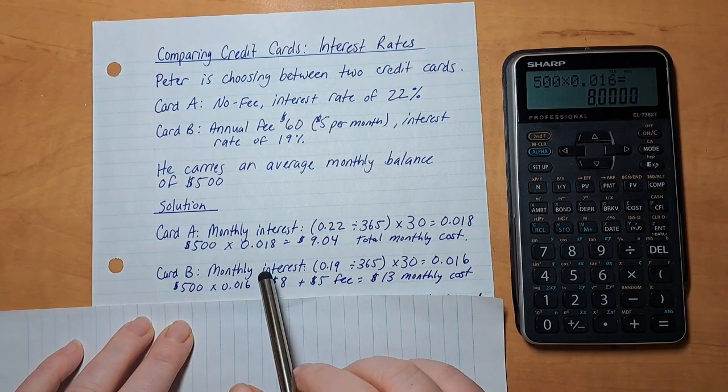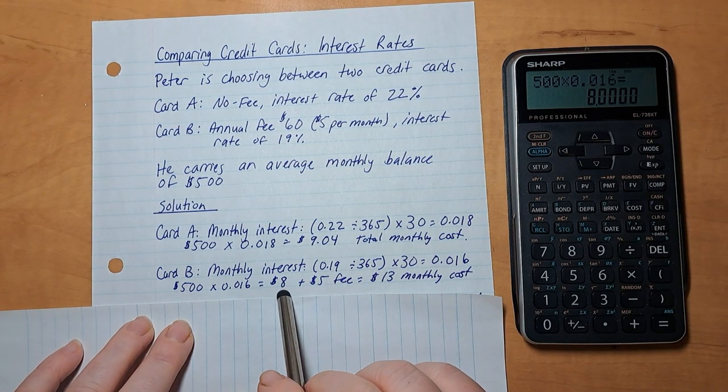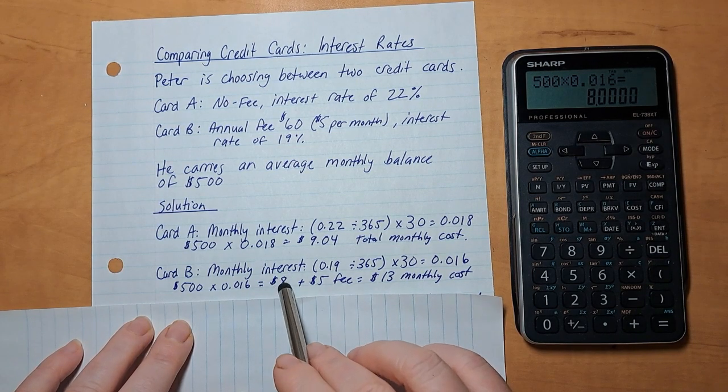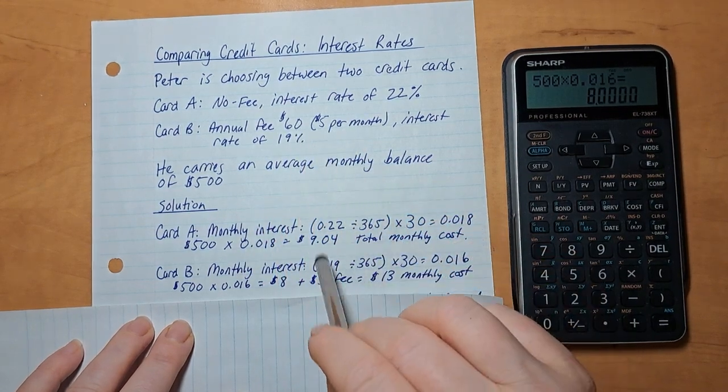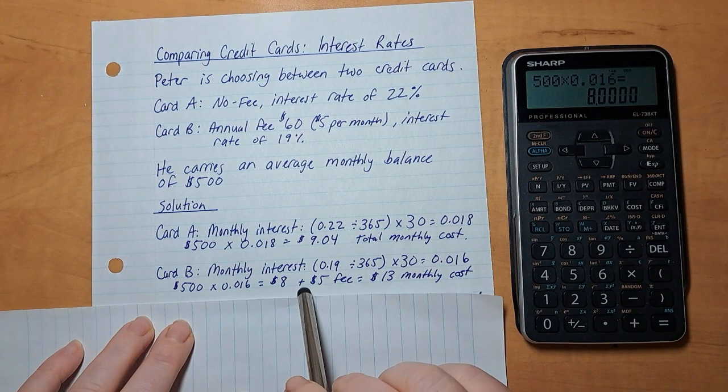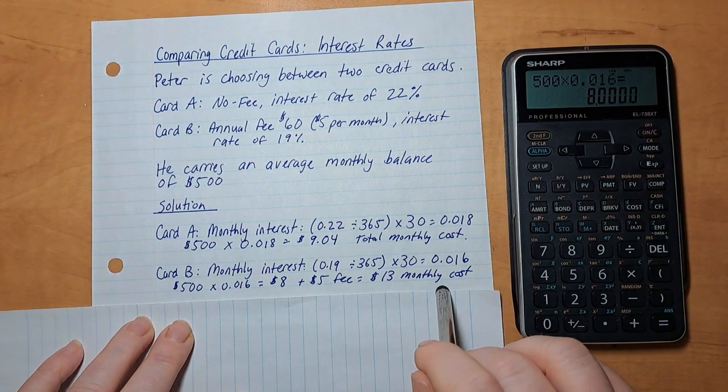Okay, so it'll cost $8 in interest for him to have this credit card per month. Also, it has a $5 fee. So $8 plus $5 equals $13.